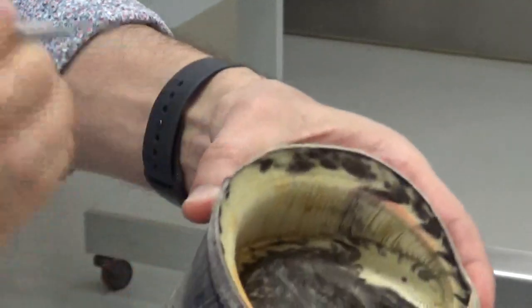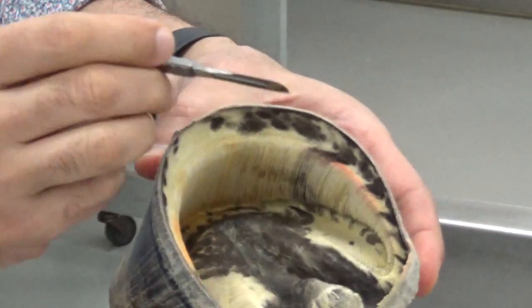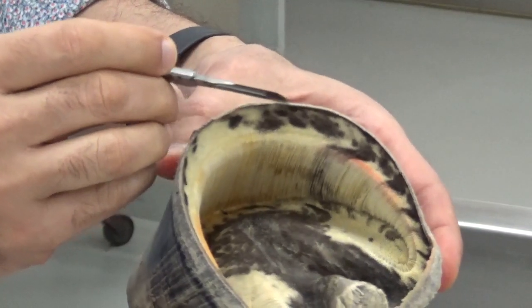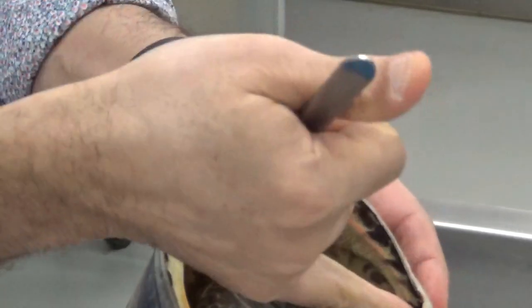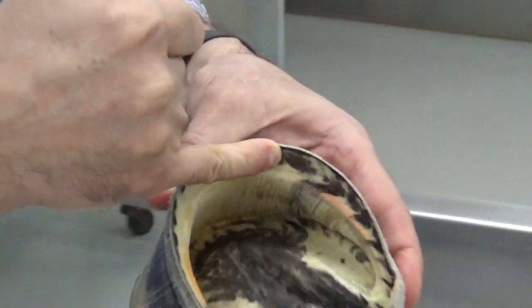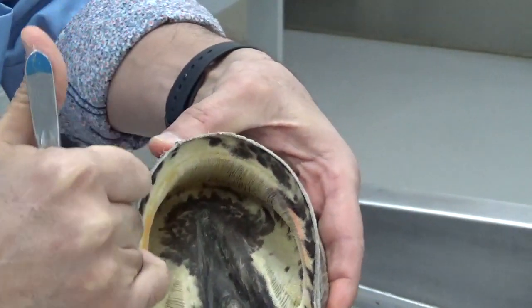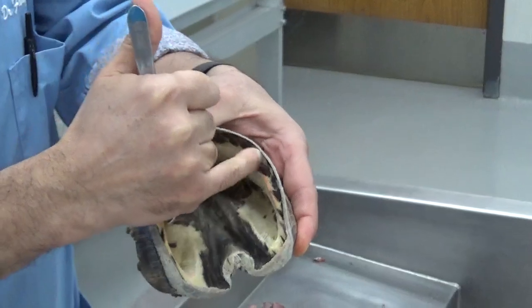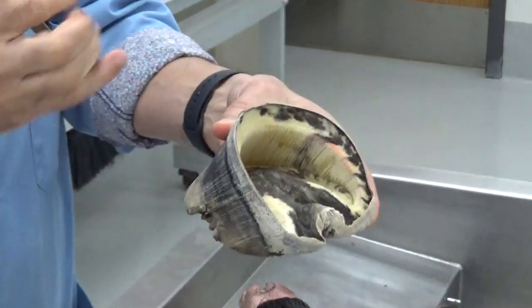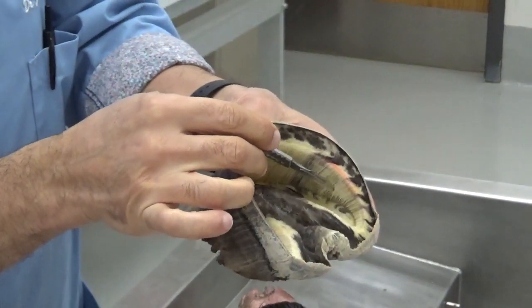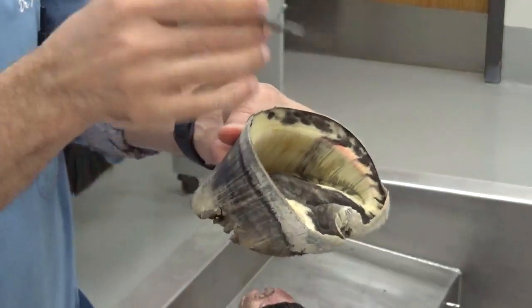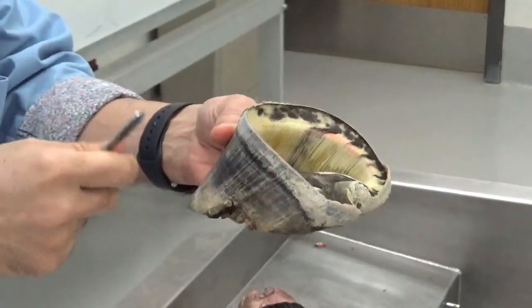It is about 1 millimeter. This is called the perioplic groove. Next to it, we will find a thicker, bigger groove where my finger can run. This is called the coronary groove. And this is the stratum internum. In between, we have these spaces where the laminar corium will interdigitate.